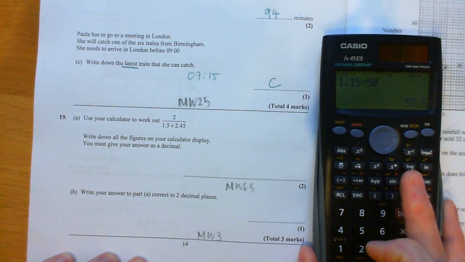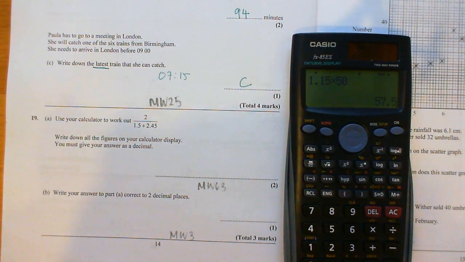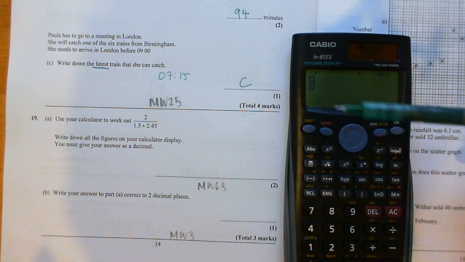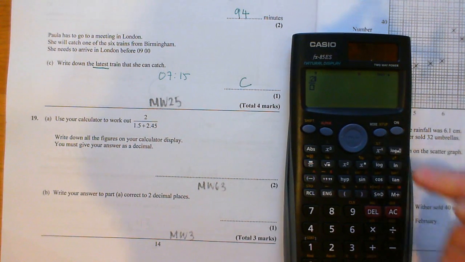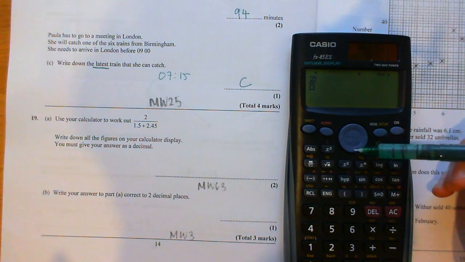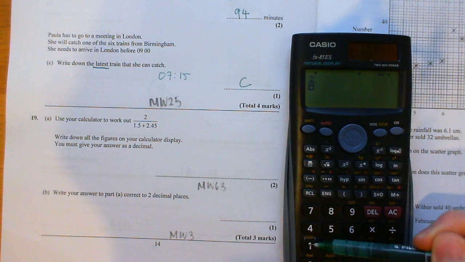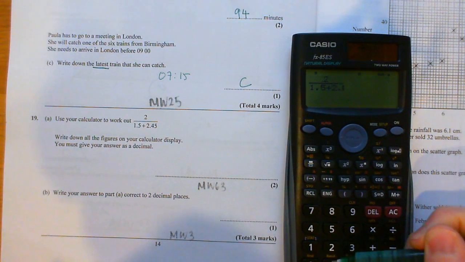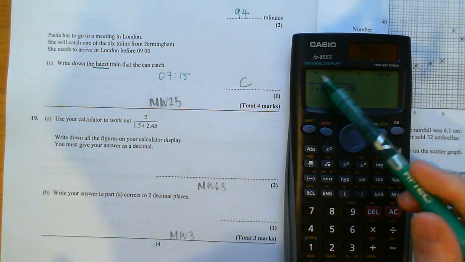This is one of my calculator questions, because you just have to use a calculator. First of all, use your calculator to work out 2 divided by all of 1.5 times 245. The best thing to do is hit the fraction button and type it in. Then we're going to scroll down to this bit, and this is 0.5, 2.4.